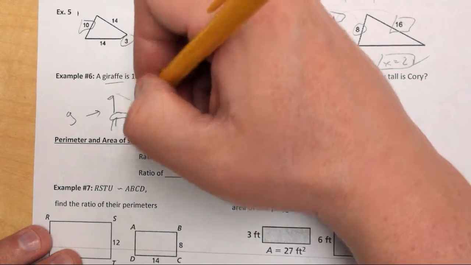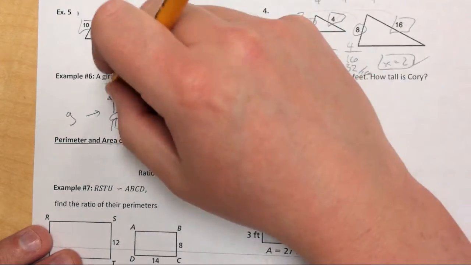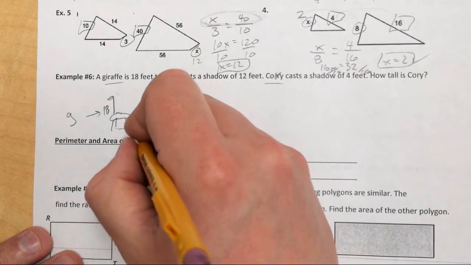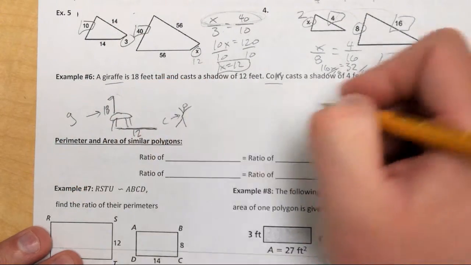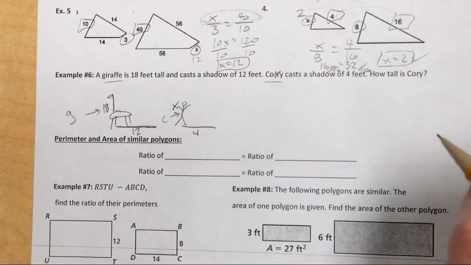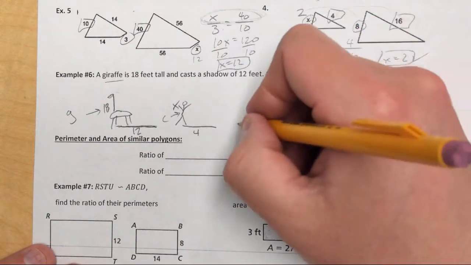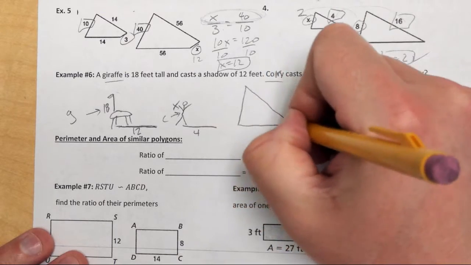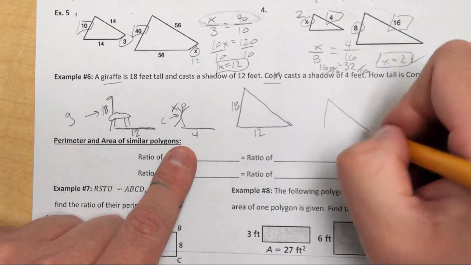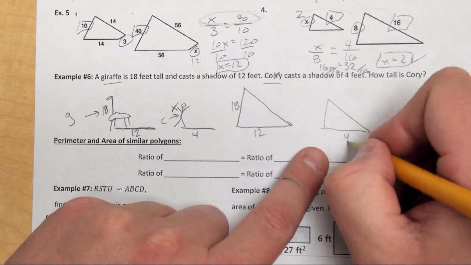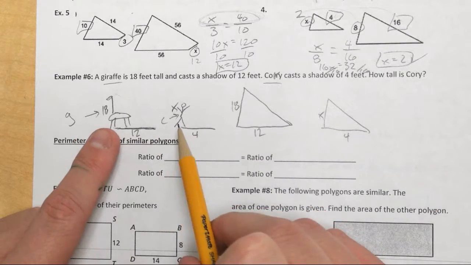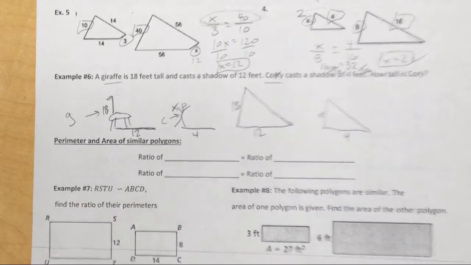And the idea is that they cast a shadow. So the giraffe is 18 feet tall and cast a shadow that's 12 feet. So I'm going to draw a line on the ground here to indicate we have a shadow. Corey casts a shadow that's 4 feet long and we don't know what the height of Corey is. In a sense here, I could have just drawn a big triangle representing the giraffe's height and the giraffe's shadow, and I could do this small triangle here representing we have a shadow of 4 and we don't know what Corey's height is. So we can make a real-world problem, giraffe and a person. We can just draw them into triangles and we can do similar figures here.